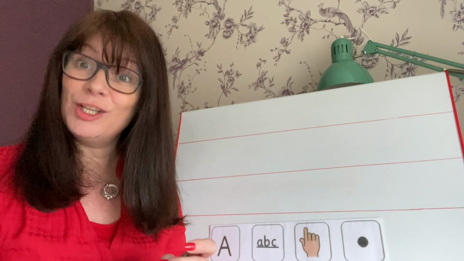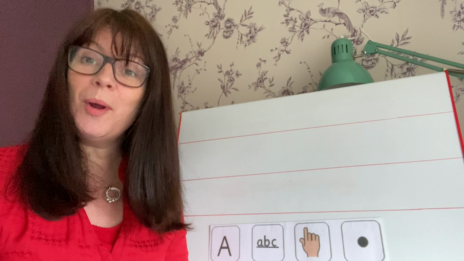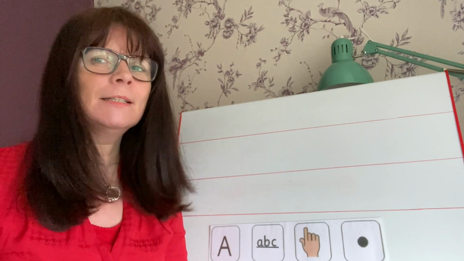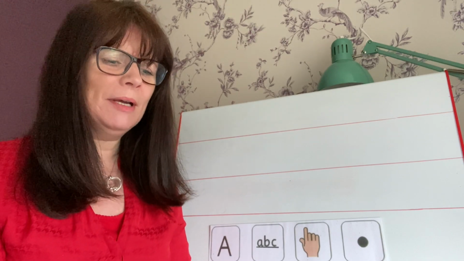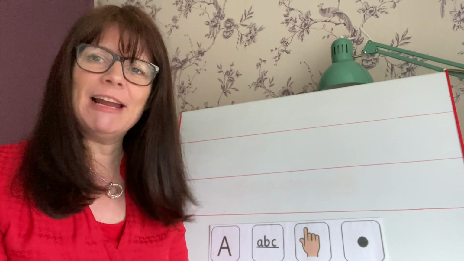Now, I'm going to use some of my phrases to make the story more exciting. Let me see what the story started with. Let me read it. Once upon a time, there was a girl called Little Red Riding Hood.